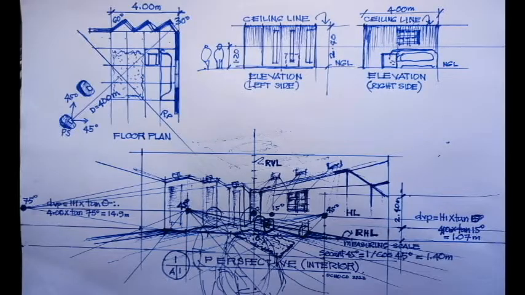The number of grid views this process can produce is infinite, say 31 degrees to 59 degrees and 30 degrees to 60 degrees, any set of complementary angles.